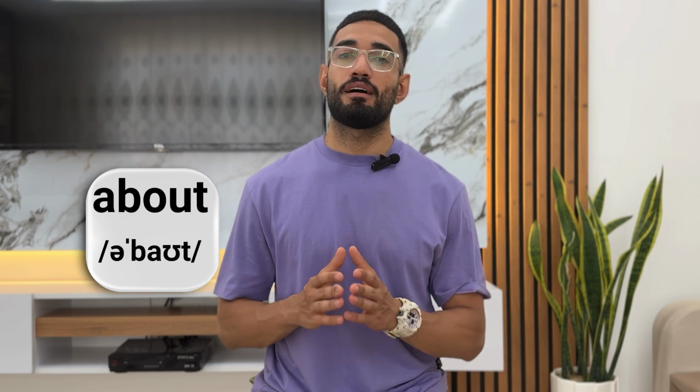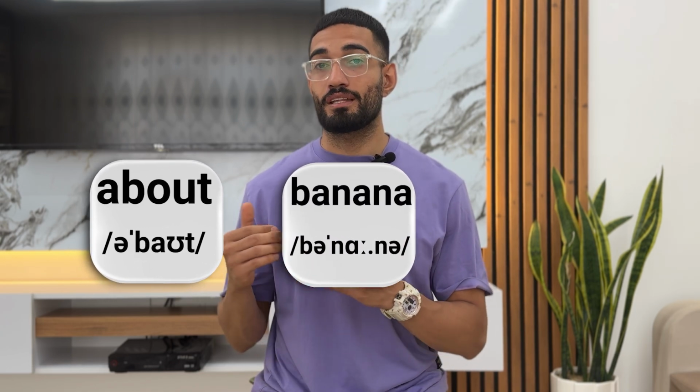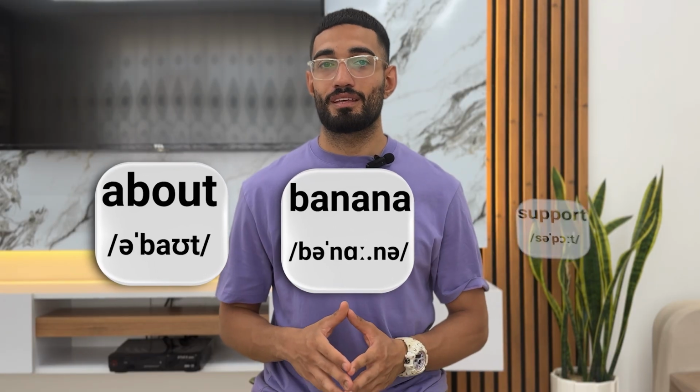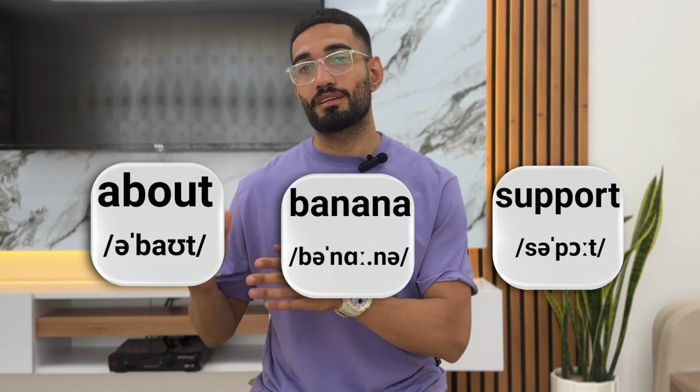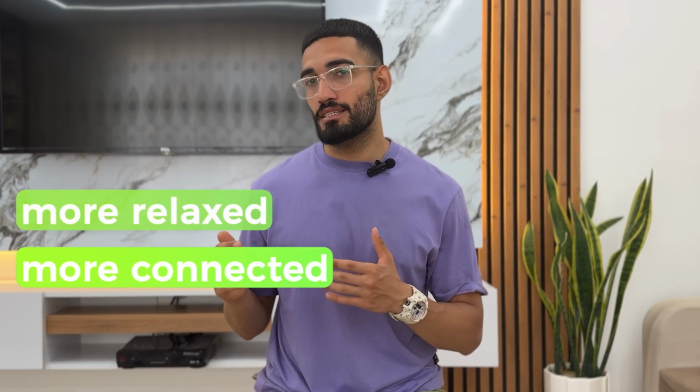For example, about. The first A sounds like a. Banana. The first and last A become a. Support. The U becomes a. The key idea is simple. When a syllable isn't stressed, its vowel often becomes the schwa. That's one of the biggest reasons native speakers sound so smooth and natural. If you pronounce every vowel strongly, your English may sound robotic or unnatural. Learning the schwa helps your speech become more relaxed, more connected, and much more fluent. And don't worry, we'll spend an entire lesson mastering the schwa later in this course.